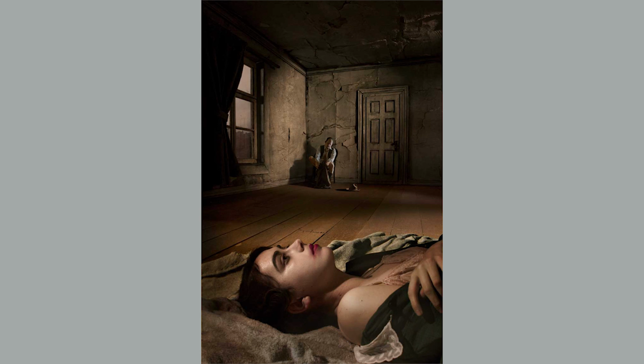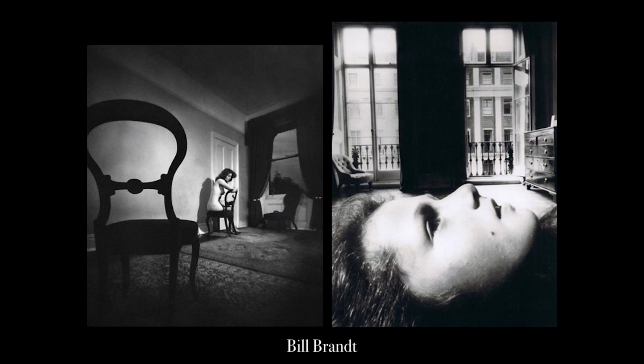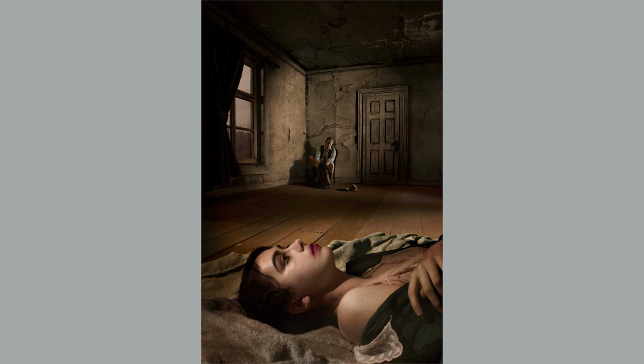So this one was definitely inspired by photographs by Bill Brandt, who was a German-born photographer who worked mostly in Britain around World War II. I was really inspired by both of these photographs. It's almost a combination of the two. He used this very wide-angle lens too, and this really up-close image of the silhouette of the woman. So that's what inspired that image.